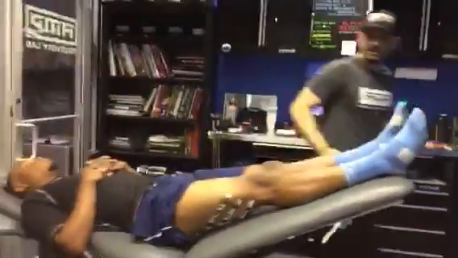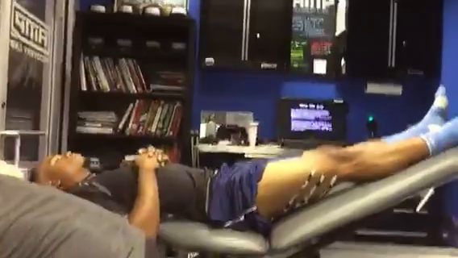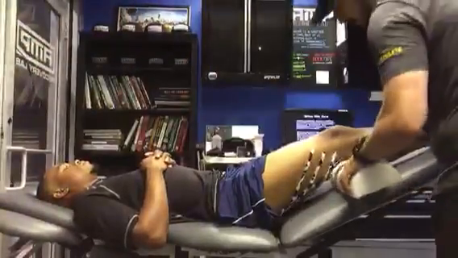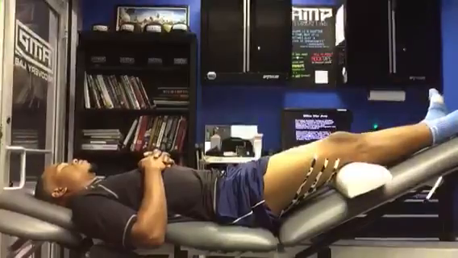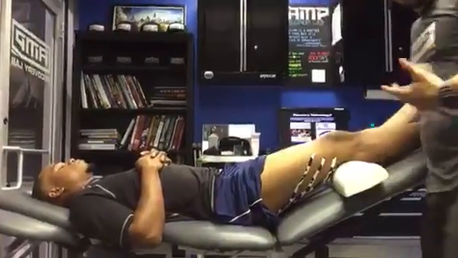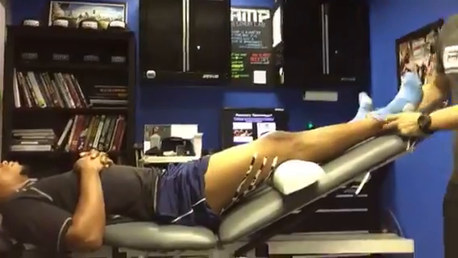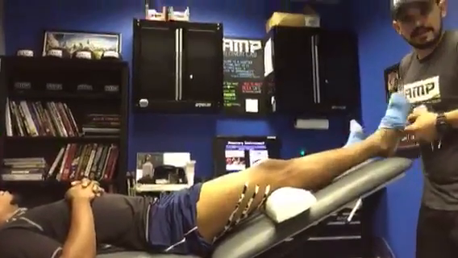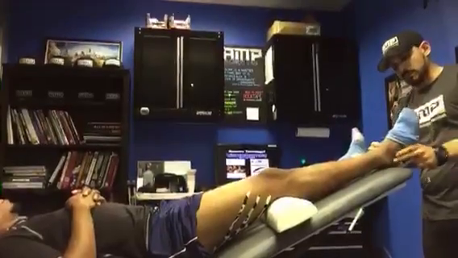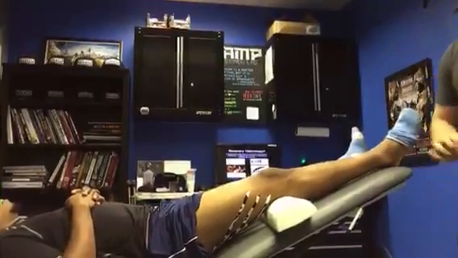Okay, so this is his second skin treatment that we're going to do. I'm going to put a little bit of a pad under his knee just to keep his knee flexed slightly. Just like that. Okay, relax. What I'm going to do is get his calf and his quad activating, okay? So not the hamstring specifically, but those muscle groups around the hamstring.